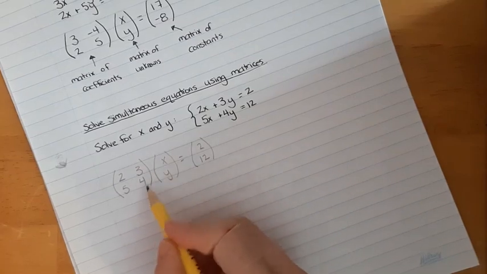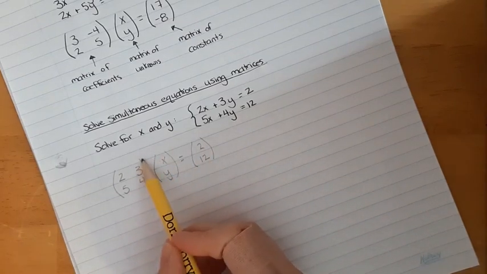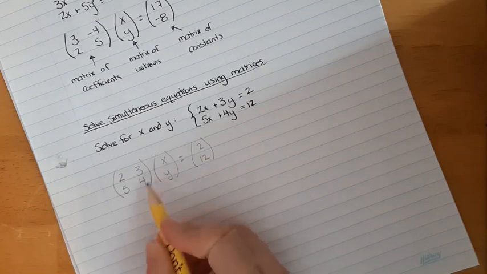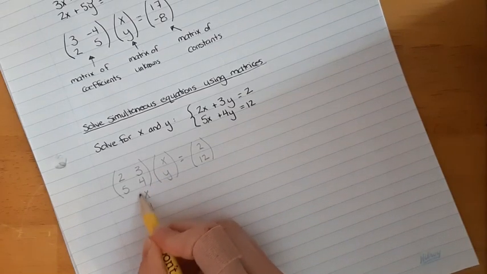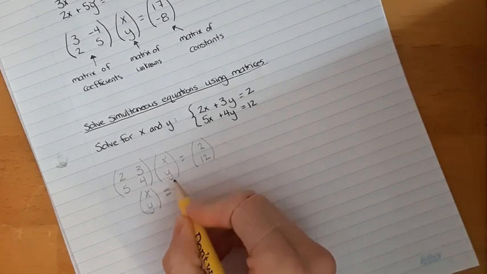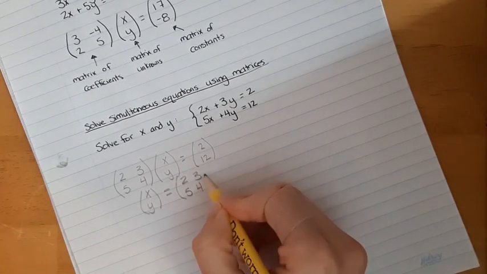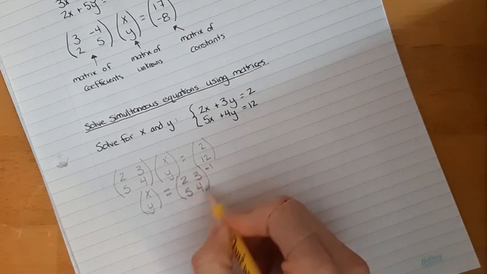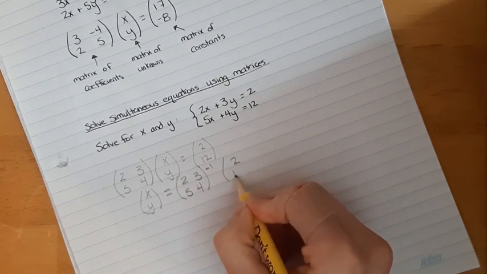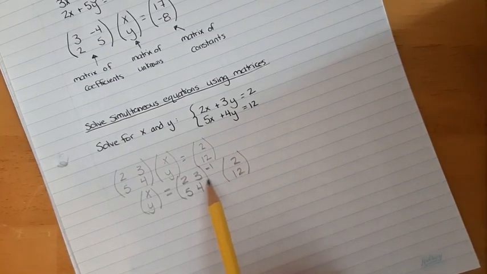So we're going to multiply both sides by the inverse, and that's going to cancel out that side. So we end up with x and y equals, and on our other side we've got 2, 3, 5, 4 to the power of -1. That's the inverse of that. And then we still have our 2, 12. I deliberately put this one in front because we're going to have to do the inverse before we ever do the multiplication. I'm going to put it at the front anyway.